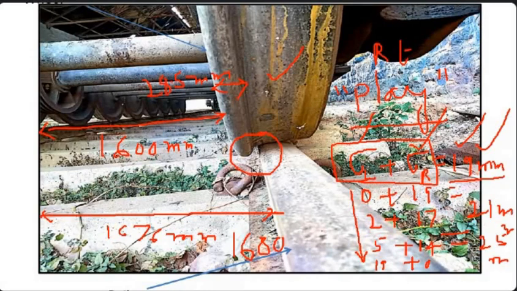That means this 19 mm is calculated assuming that the wheel gauge is 1600 mm, track gauge is 1676, and the wheel is new, that is 28.5 mm flange thickness. So then only you will be getting 19 mm play. That calculation part I will show you now. Now I hope you understand what is play I am telling you, and why this play will vary.